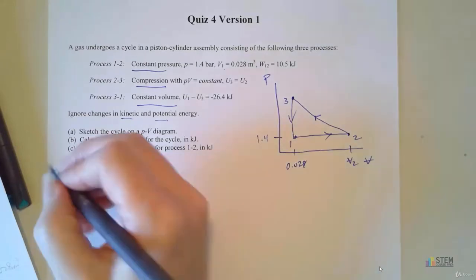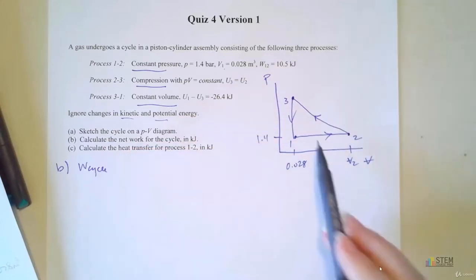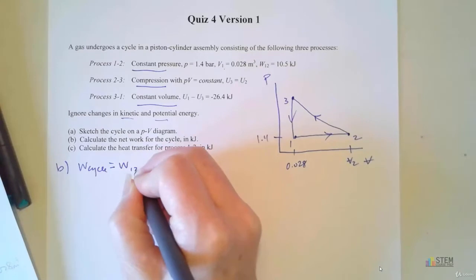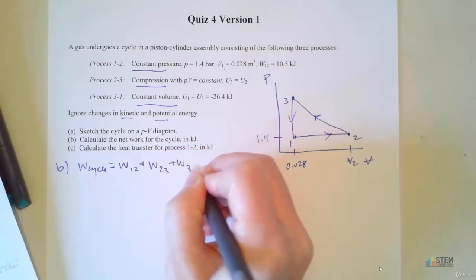Now in part B, we want to find the net work. The net work, remember, is just where you go along and find the work for all three processes and then sum those up. So we get W12 plus W23 plus W31.